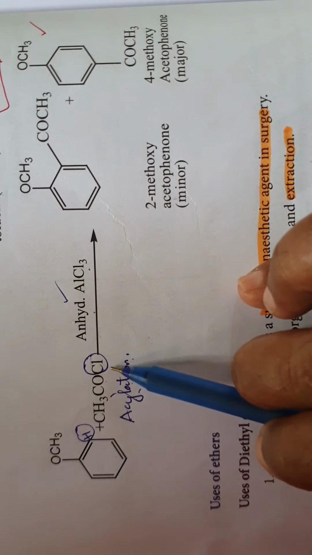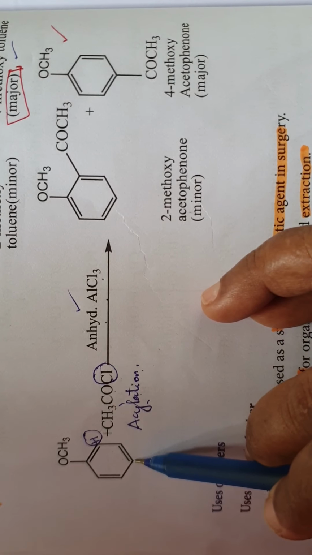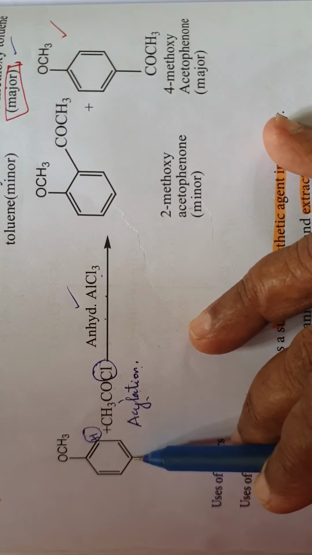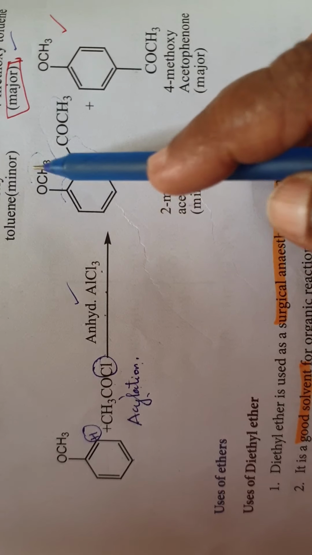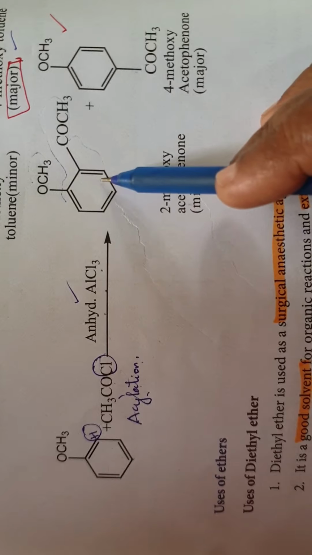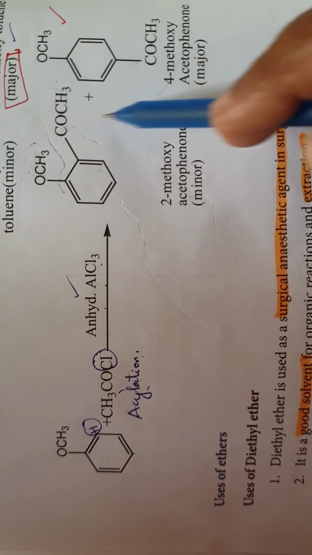Here you will find the hydrogen and the chlorine, either from the ortho position or from the para position, get removed, resulting in the formation of the ortho product or the para product. You call this acetophenone, and this is the methoxy group. So this is 2-methoxyacetophenone, or this would be 4-methoxyacetophenone.